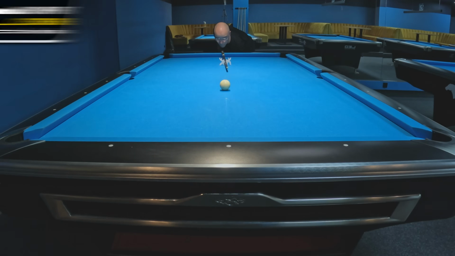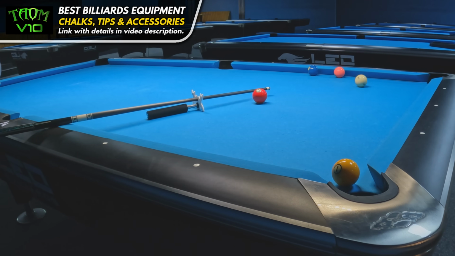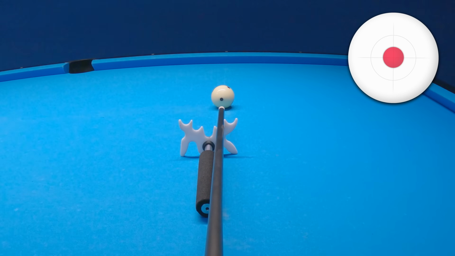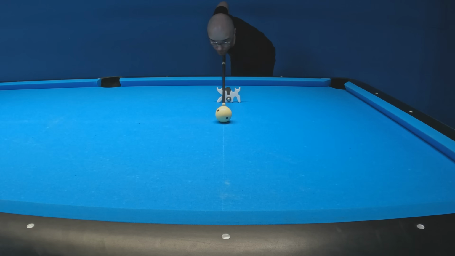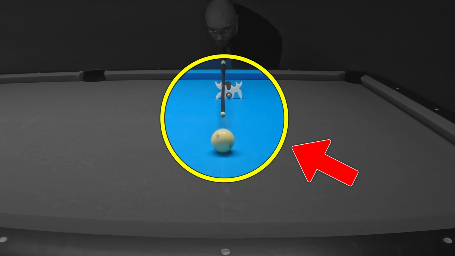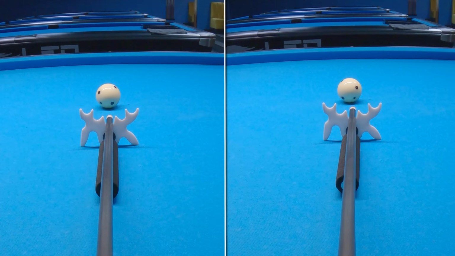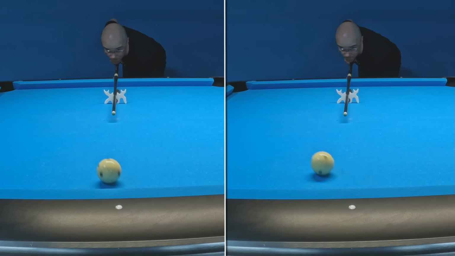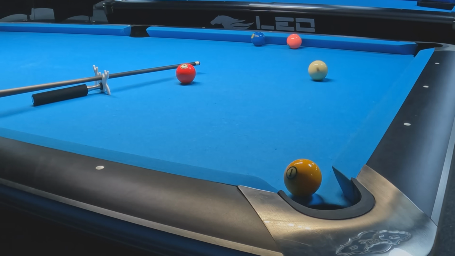Okay, but if we are talking about side spin, then I need to show you this very interesting thing. If we try to hit the cue ball perpendicular to the rail using center ball, then after contact with this rail, the cue ball comes back along the same path and hits our cue tip again. But when we use side spin, then after contact with the rail, the angle of reflection changes, and we can very easily predict it and use this knowledge when executing one rail kick shots.